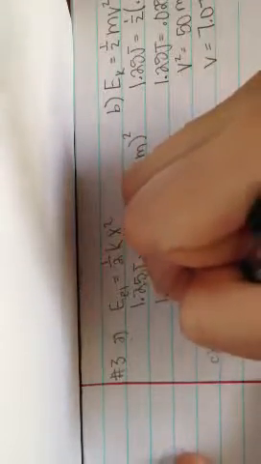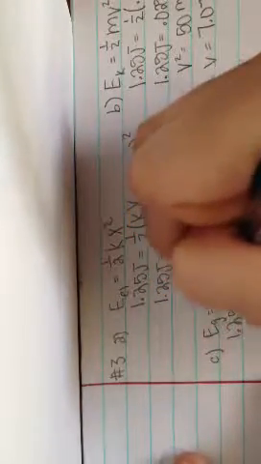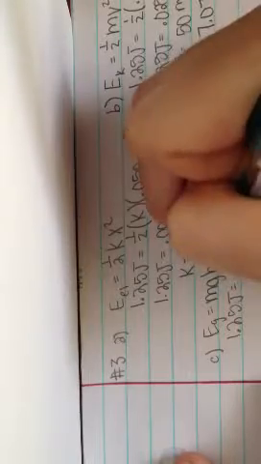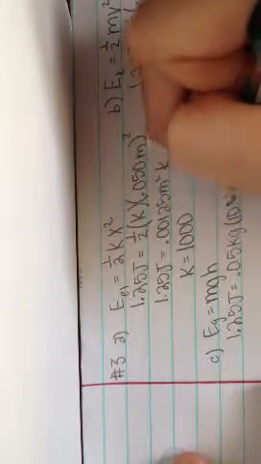Okay, and it's all going to be gravitational energy, so it'll be 1.25 joules equals 0.05 kilograms times 10 newtons per kilogram. Okay, so those cancel out, times the height it reaches.